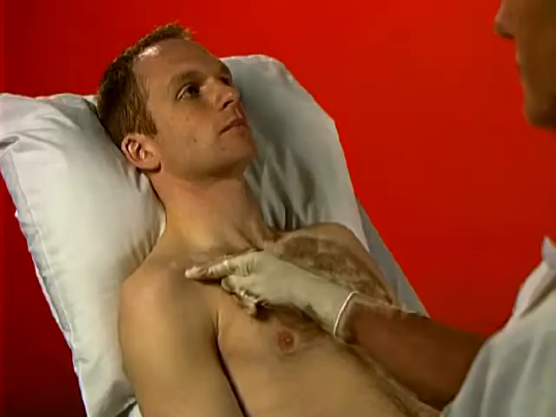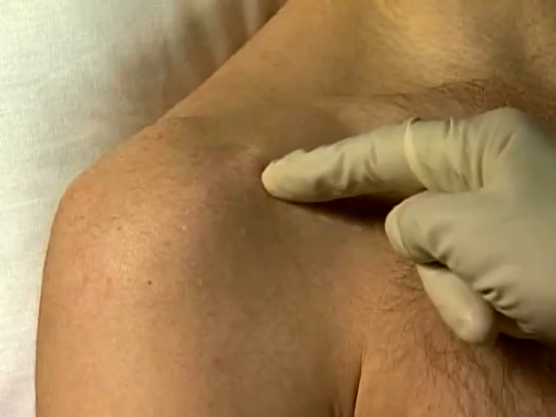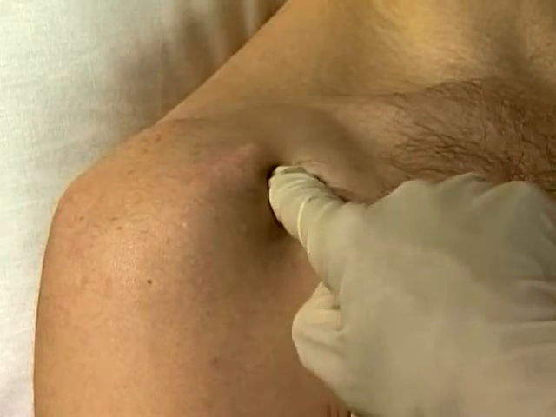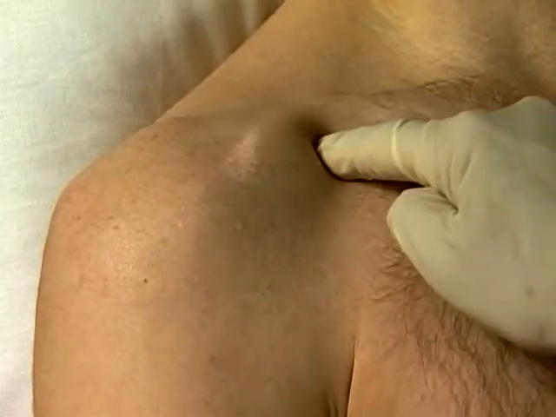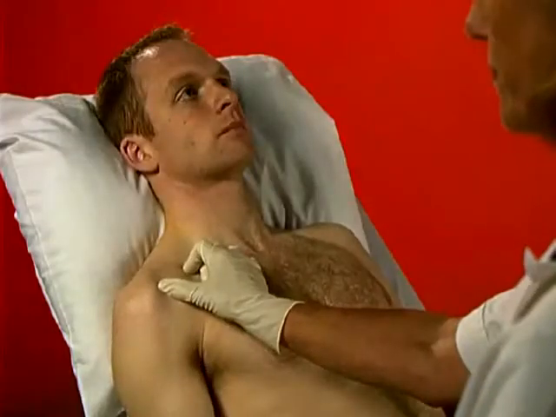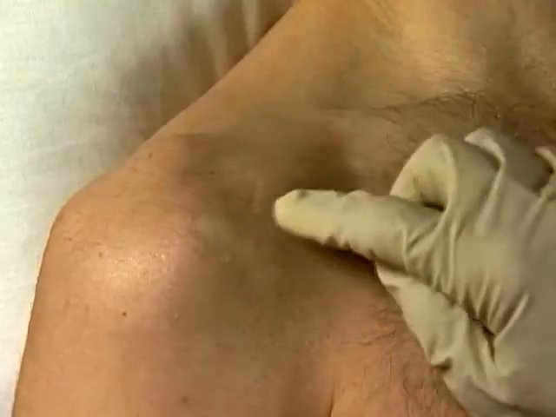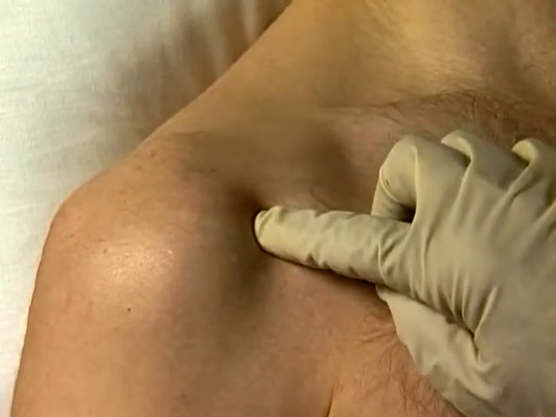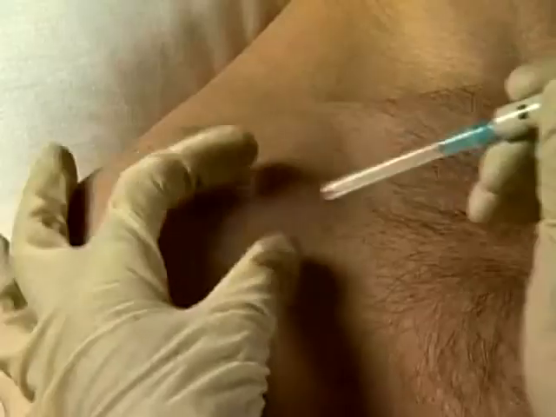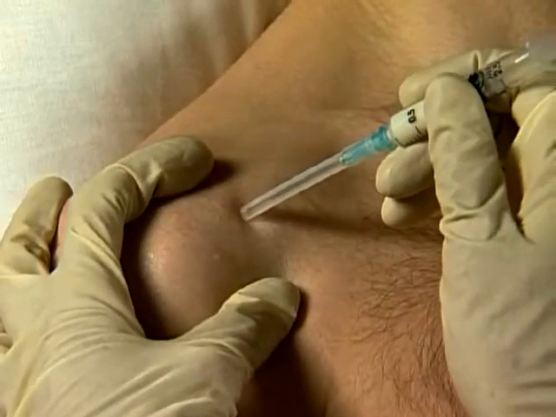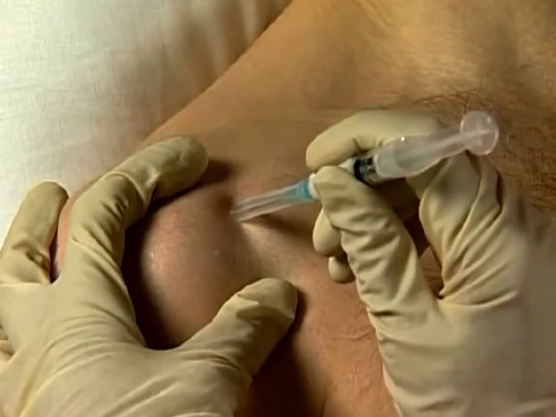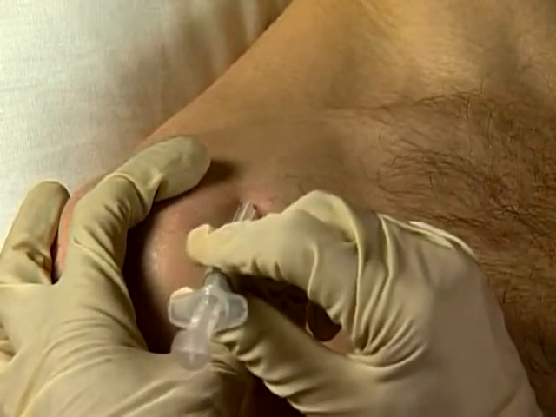3 areas can be injected from the front of the shoulder: subscapularis tendon, the bursa, and the shoulder capsule. Identify the coracoid process lying anteriorly and the lesser tuberosity on the humerus. Mark entry point immediately medial to this, clean and firmly stretch skin, and rapidly insert needle perpendicularly. Angle laterally for the tendon, posterior for the bursa, or medially to enter the shoulder capsule.